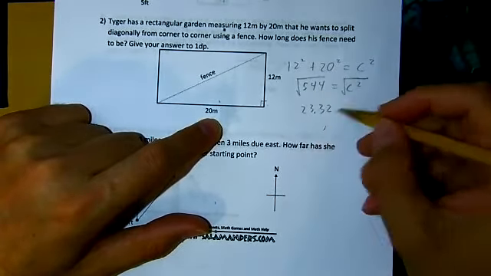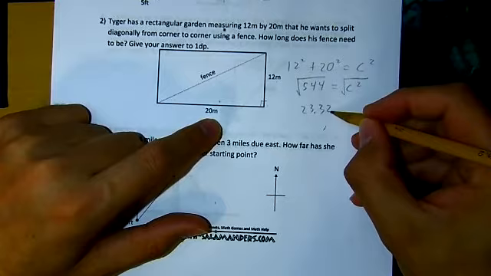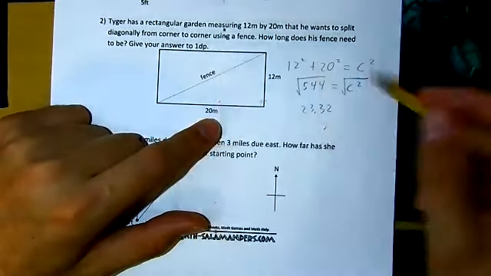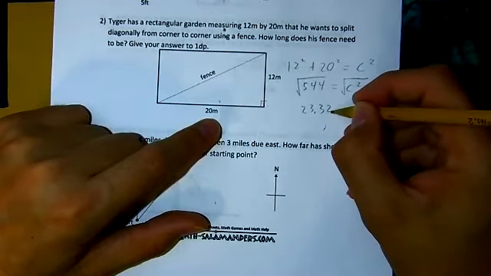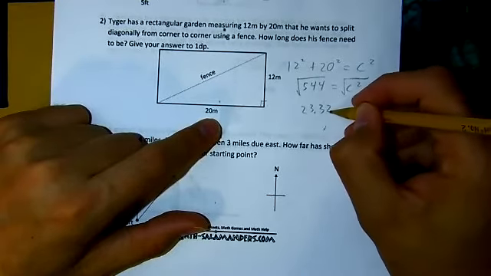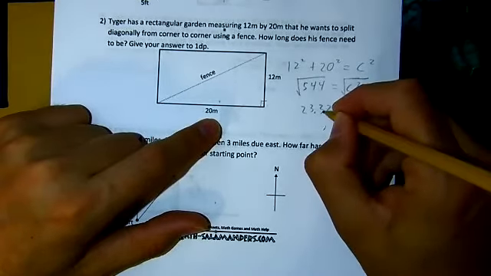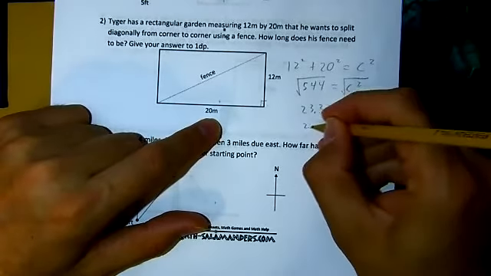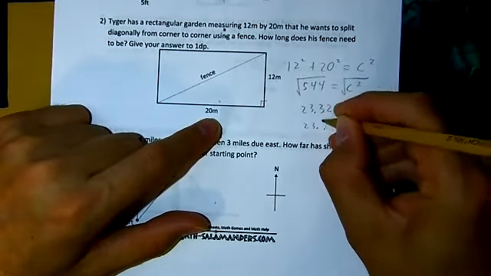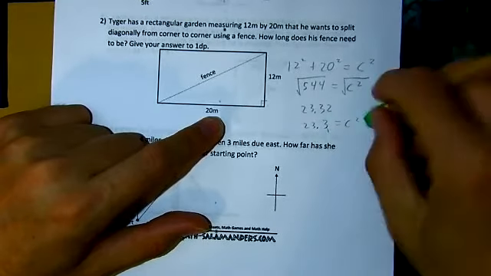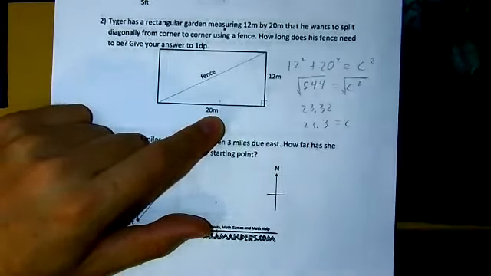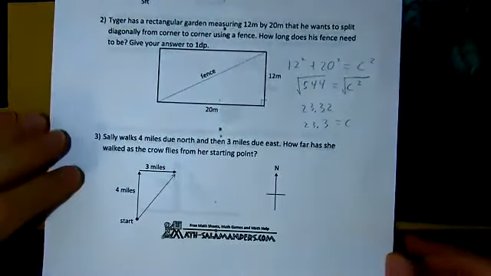23.32. Now I went ahead and wrote to the hundredths place just to show you they want 1 decimal place. So this would not be the correct answer. I wrote the 2 to show you that the 2 is less than 5, so that means the 3 stays the same. So the correct answer would actually be 23.3, rounded to 1 decimal place. Oops, that's not squared. So your final answer is 23.3.